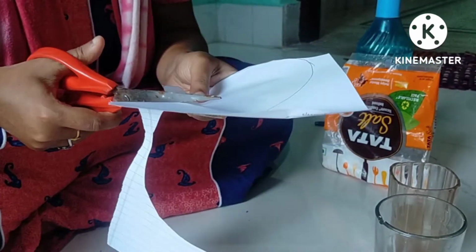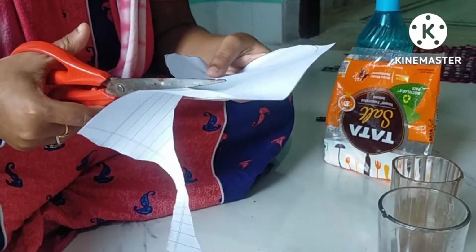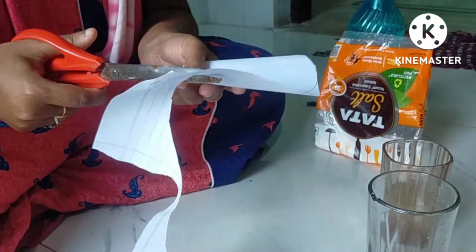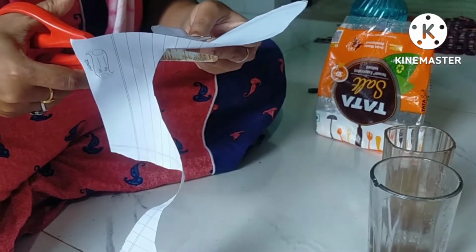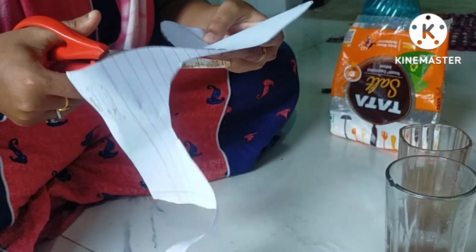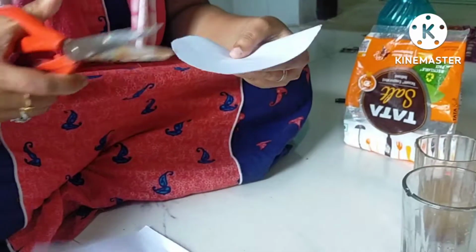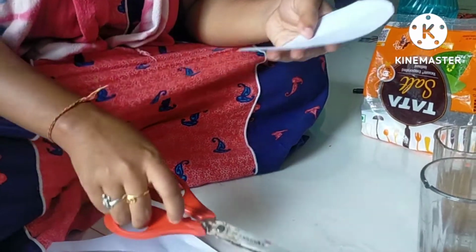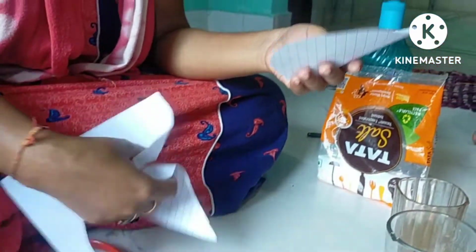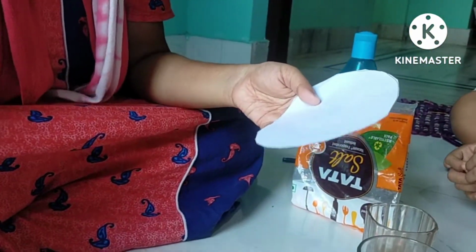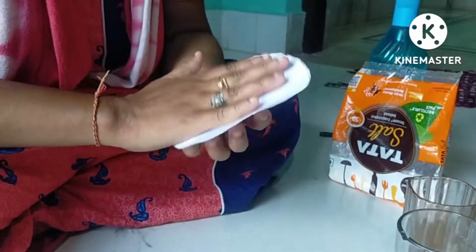Let me cut it into a circle. Then I will show you how the filter paper is folded, because there is a way of folding it. This is not a filter paper. Just imagine this is a filter paper.